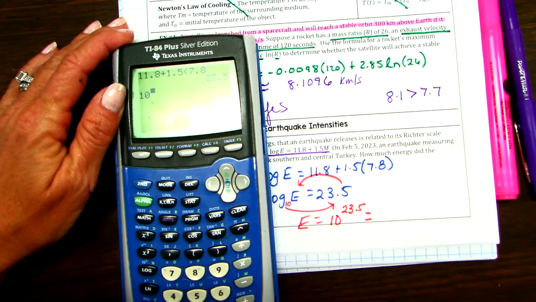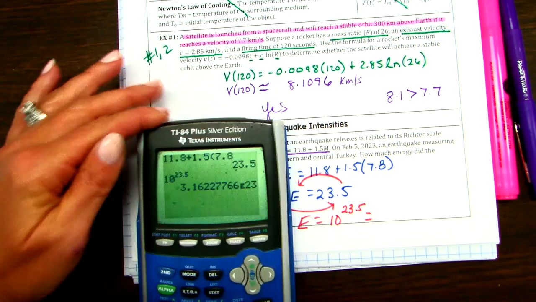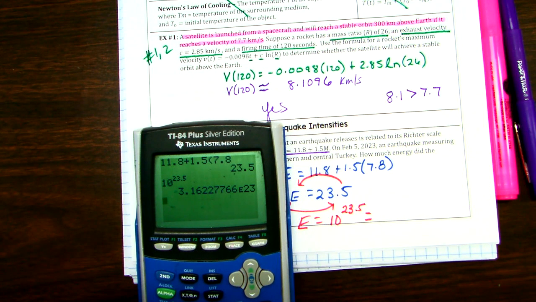Let's go a step further with it. Now, I think we've seen answers like this on our calculators before, but let's talk about it. This is the way your graphing calculator shows scientific notation. What does that E stand for then?